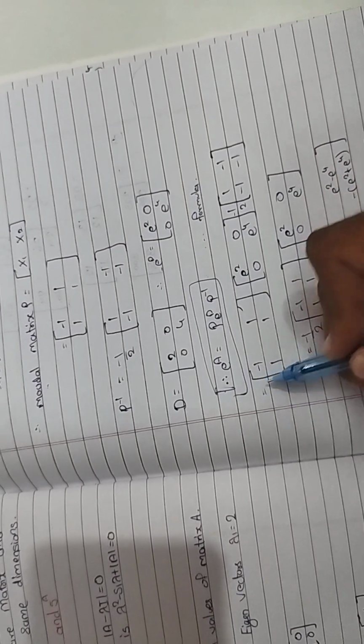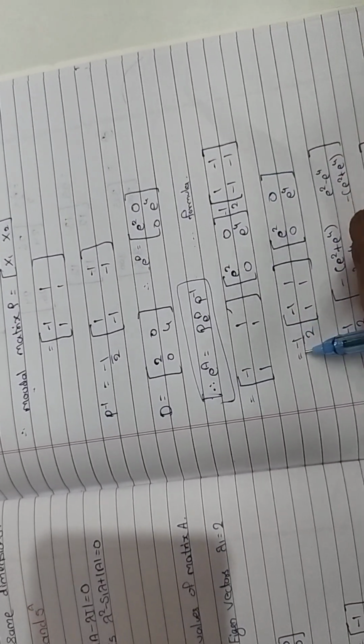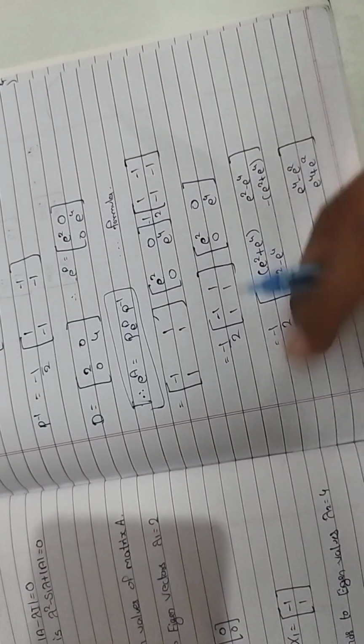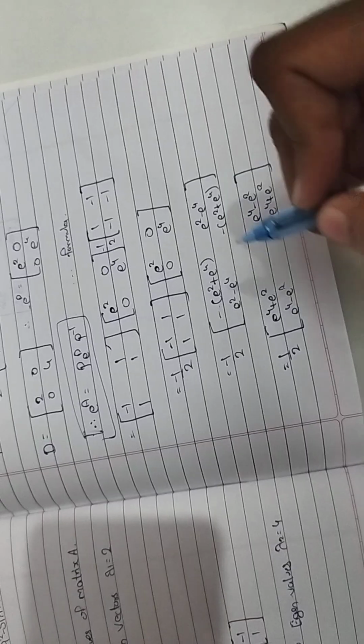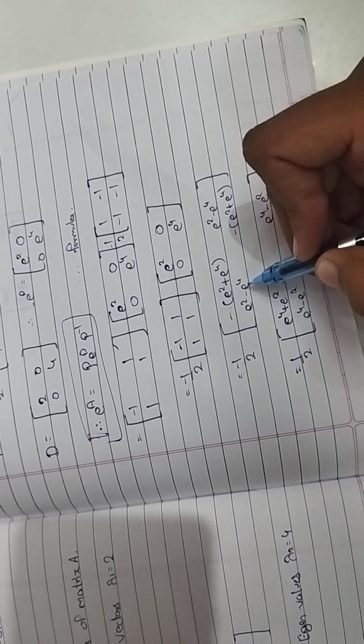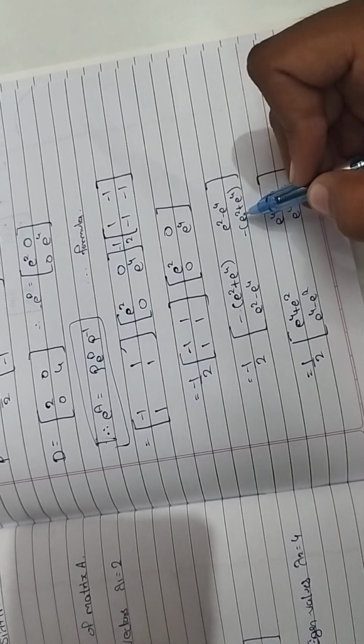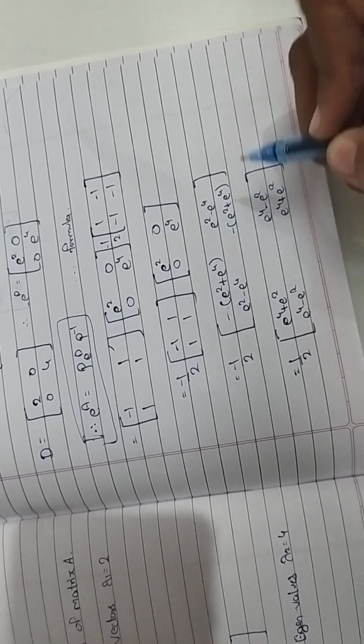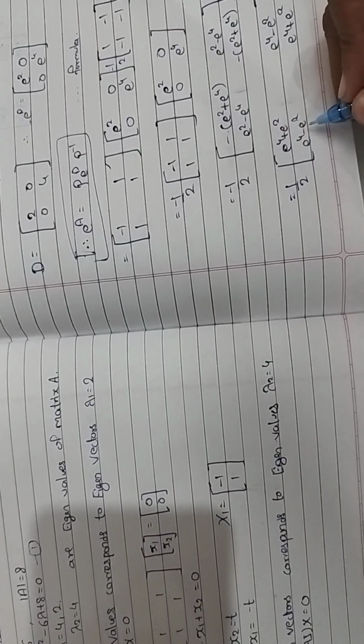So by putting all the values in it we get minus 1 by 2 into the matrix with entries minus e raised to 4, minus e raised to 2, and so on. By computing we get e raised to A equals 1 by 2 times [e^4 + e^2, e^4 - e^2; e^4 - e^2, e^4 + e^2].